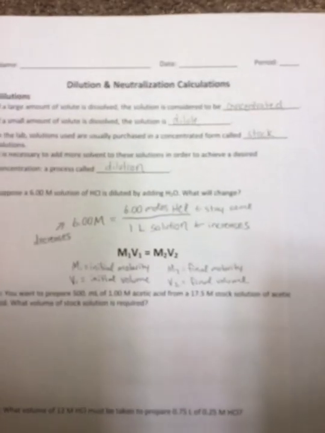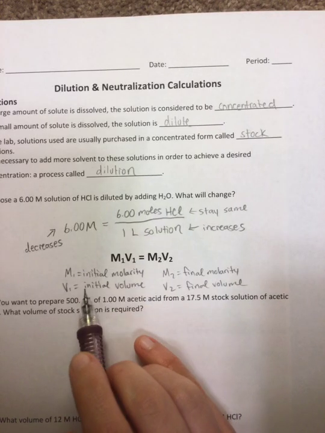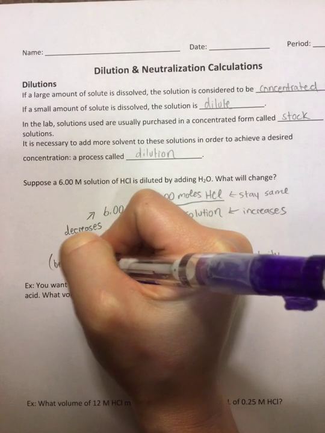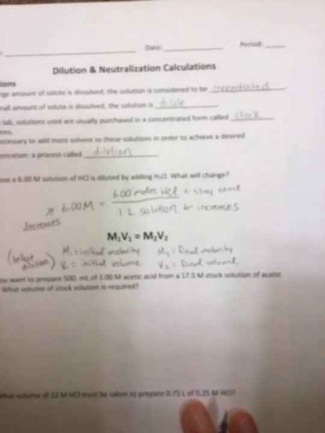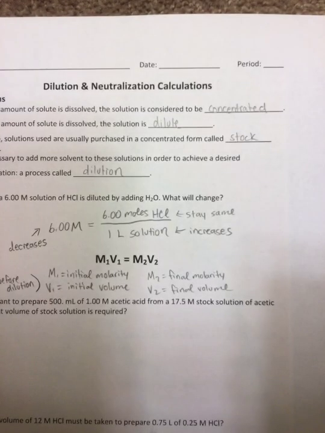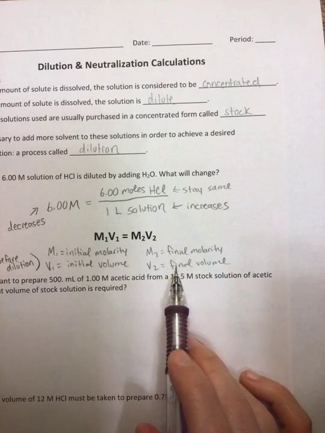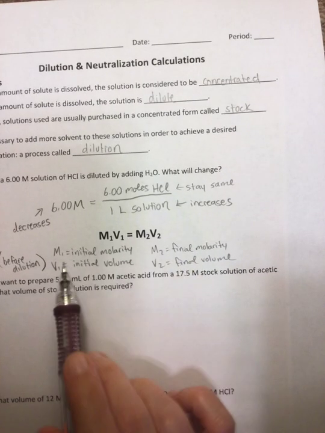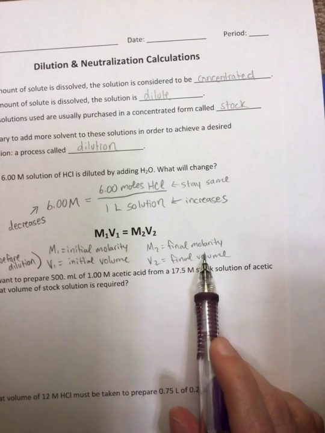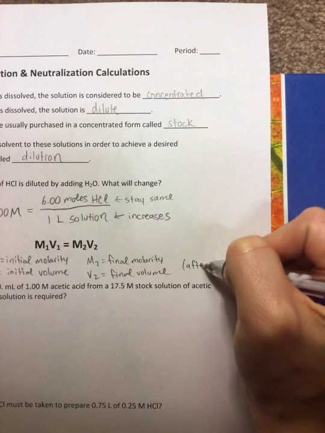So essentially what this is telling us is that if I have a certain concentration and volume of a solution before a dilution, and I know either the final concentration that I want, I can calculate how much volume I need to add, or if I know how much volume has been added to my initial amount, I can figure out what that final concentration is. So this over here, our final stuff, is after the dilution is over.